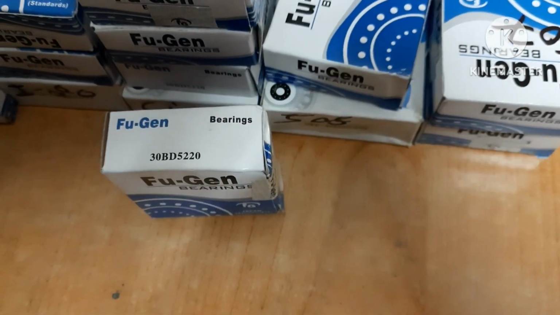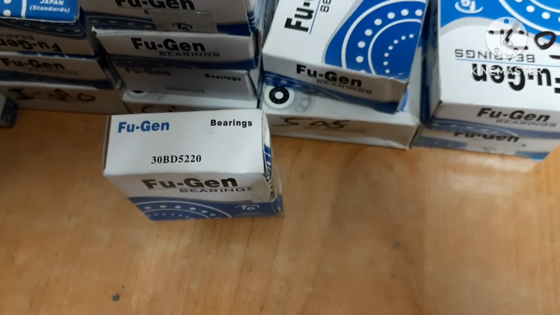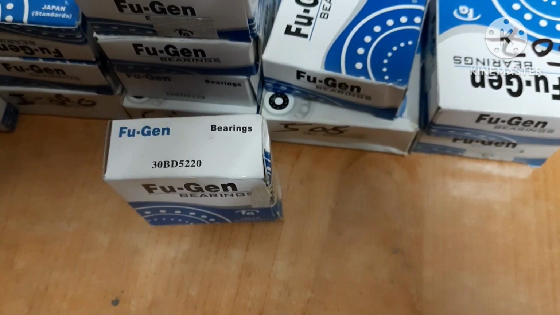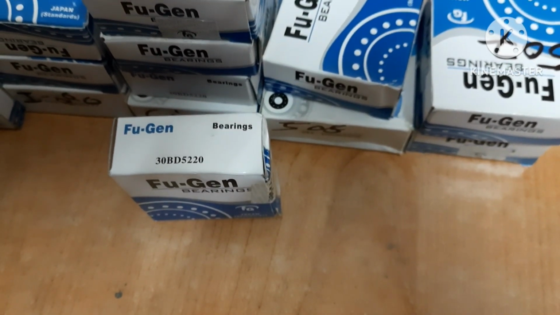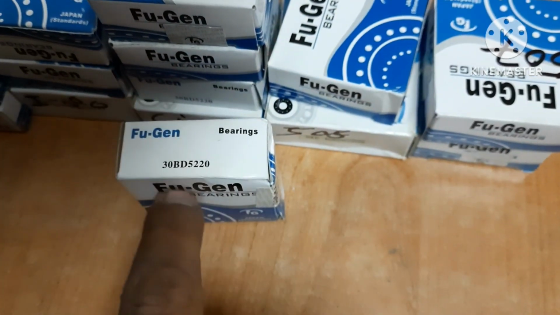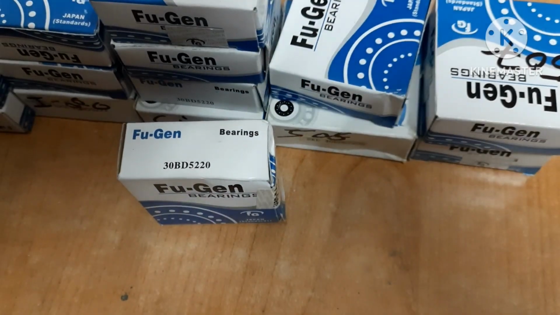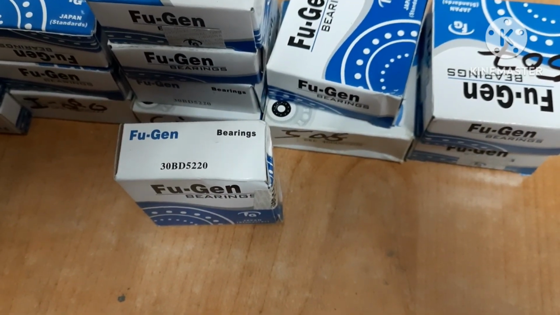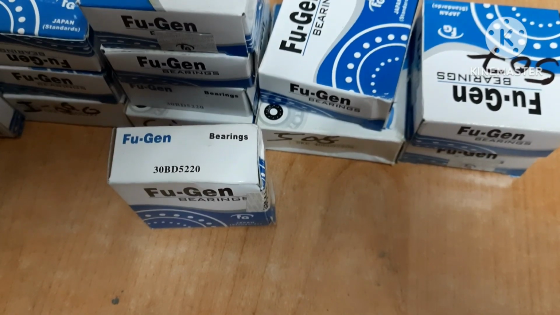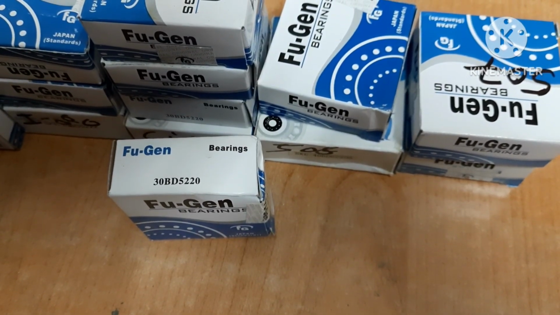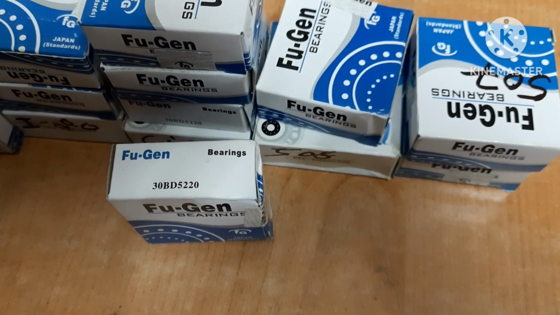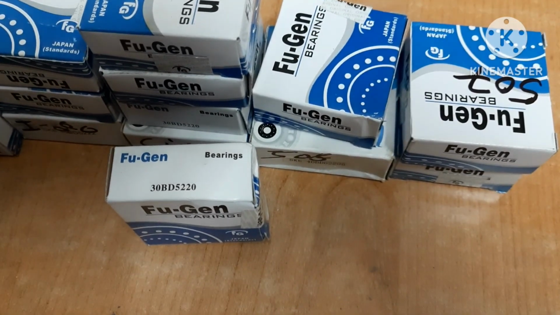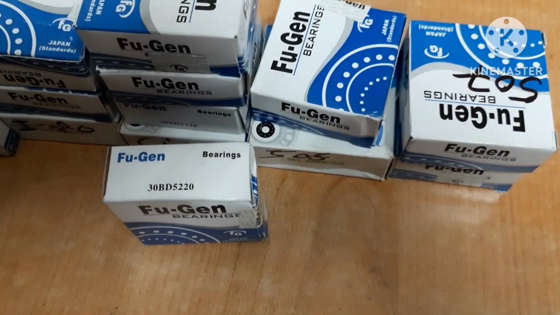So, friends, bearing was invented by Paul Vaughan, which was a British inventor, and today we have these bearings. So, these bearings are for different cars, and you can simply read the number of the bearing. So, this is how you identify which bearing you need, if you're looking for a replacement. So, for example, this one is 30BD5220. So, this is the number for this bearing.